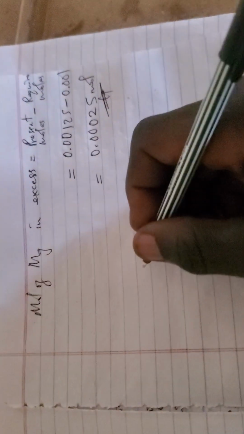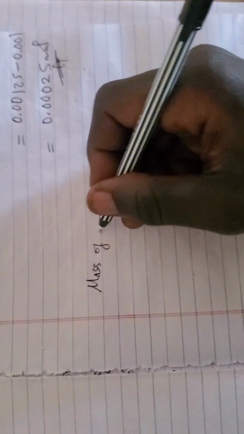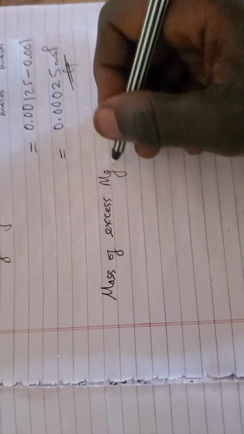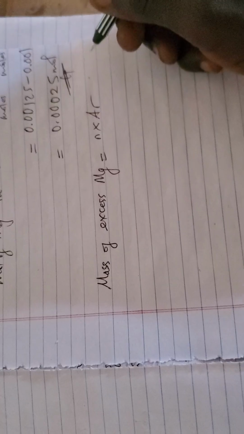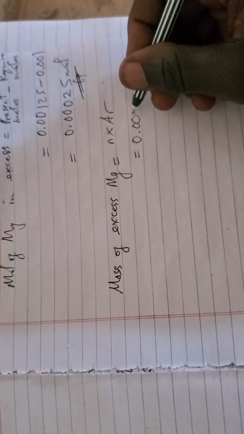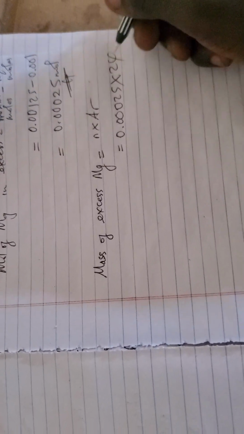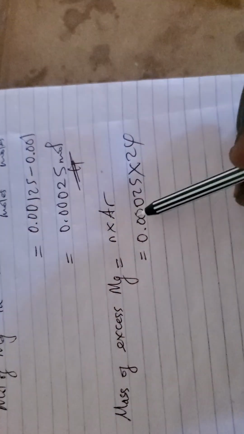Now that we have known the moles in excess, we can now calculate the mass of the excess magnesium. How do you calculate mass? Number of moles times the relative atomic mass. So number of moles is 0.00025 times 24. Just to check, it's always important: 1, 2, 3, 1, 2, 3.